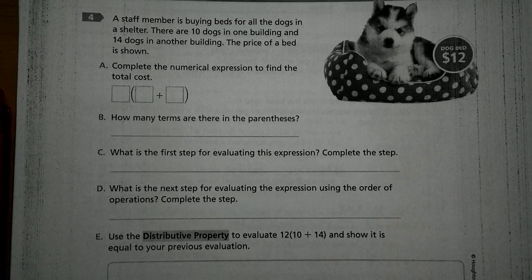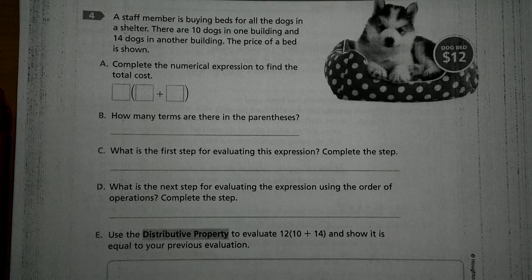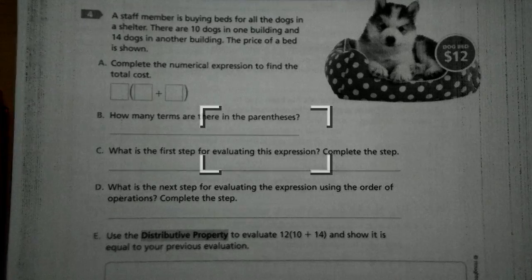So anybody want to help me with this one? No? I'll try to do this one because this one was a little confusing to me. Okay.